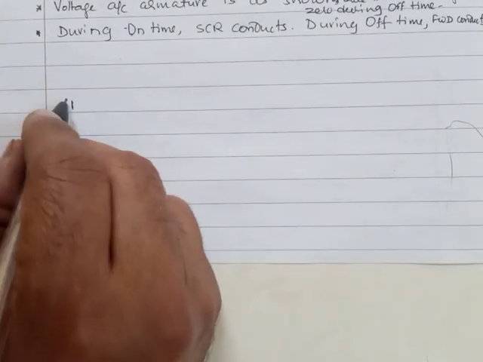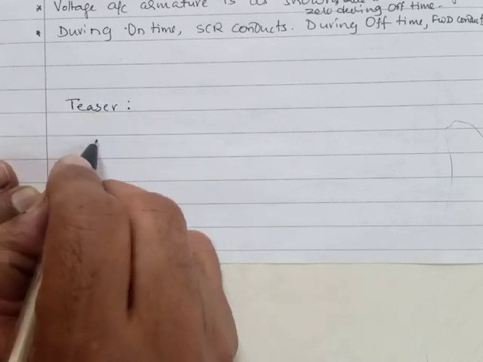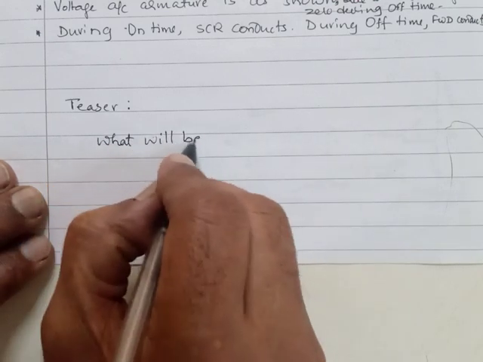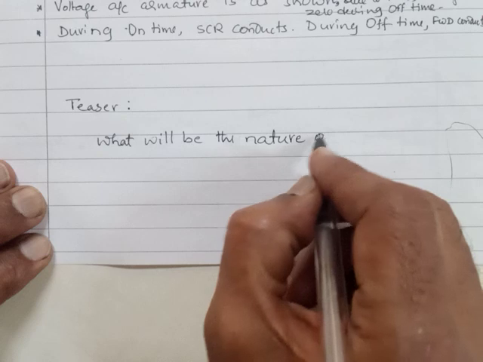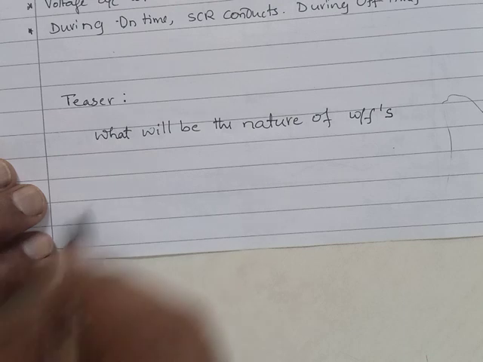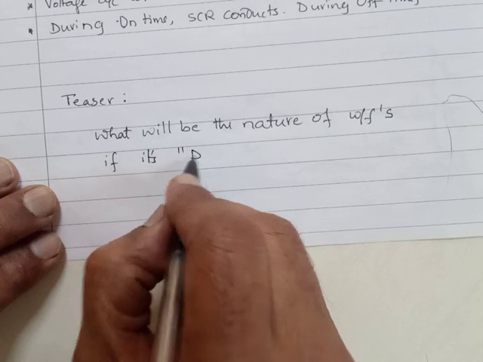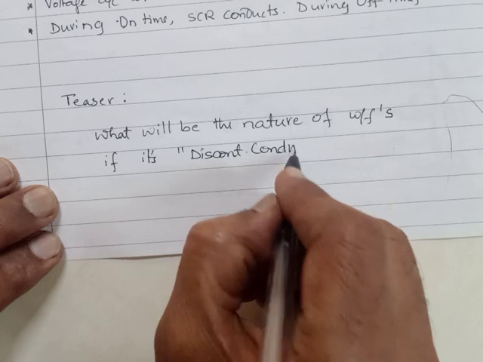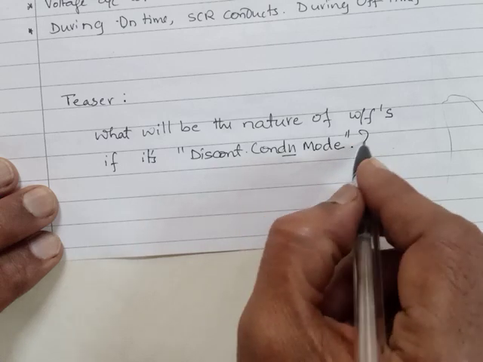So the teaser is, what will be the nature of the waveforms, whatever waveforms we have drawn, the same waveforms, if it is discontinuous conduction mode. The operation is discontinuous conduction mode.